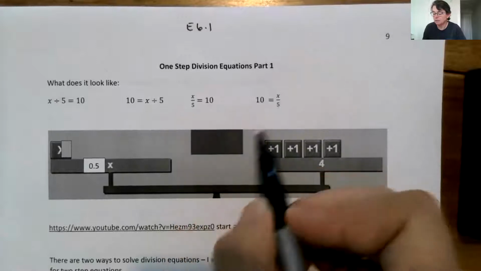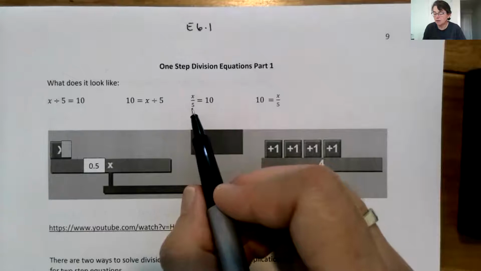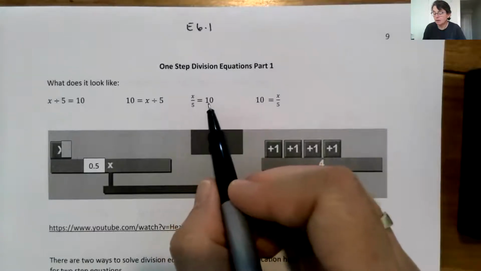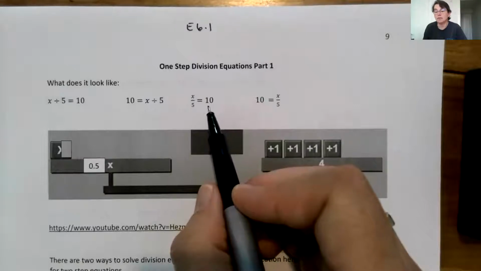Or it's going to be a question that looks like a fraction. And the variable is always going to be on the top, some kind of number on the bottom. And then on this side, it's usually going to be a whole number, but sometimes it'll be a fraction too. No big deal.